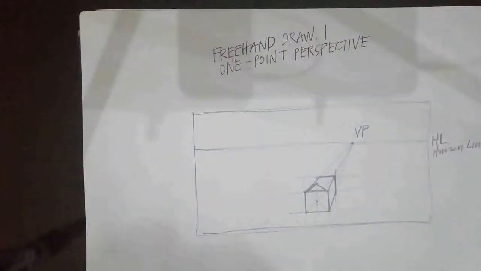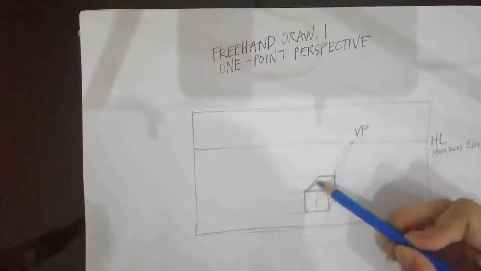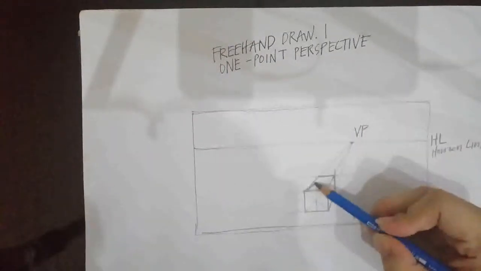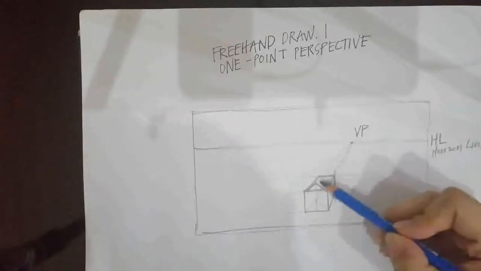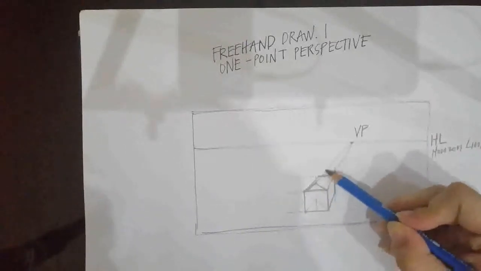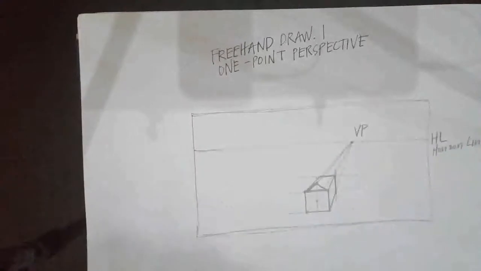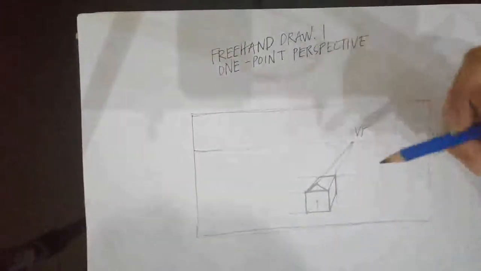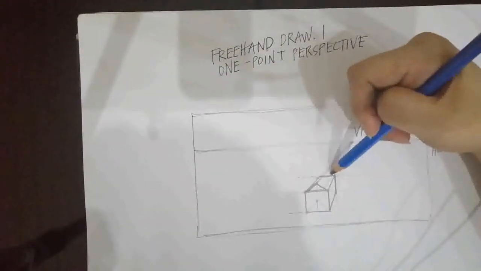So there is my roof. Okay, so that is the front part of my roof. Now, this point right here, the point we made with regards to the height of the roof, we throw that to your vanishing point. Okay, so now we have it here at your vanishing point. Now, what about this part?